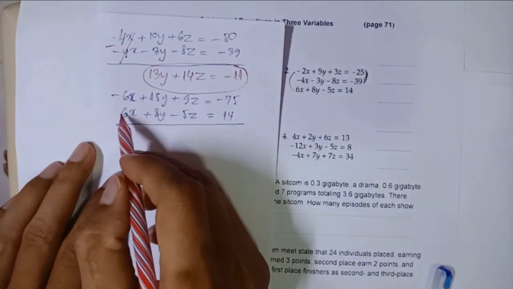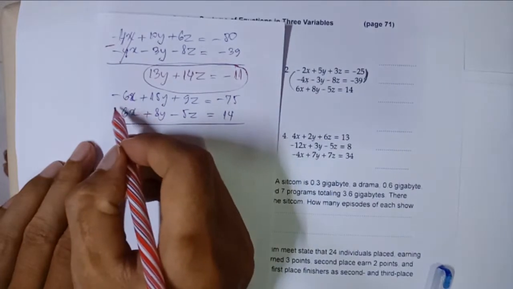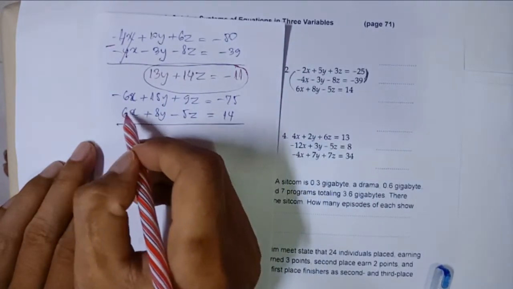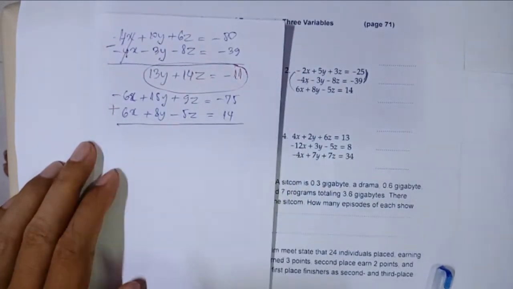After that, let's eliminate this. I'm going to use positive here, so positive here to be eliminated.